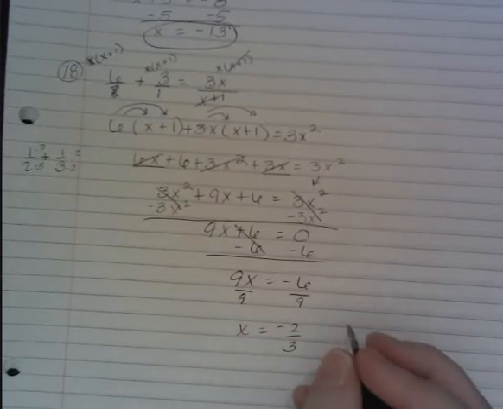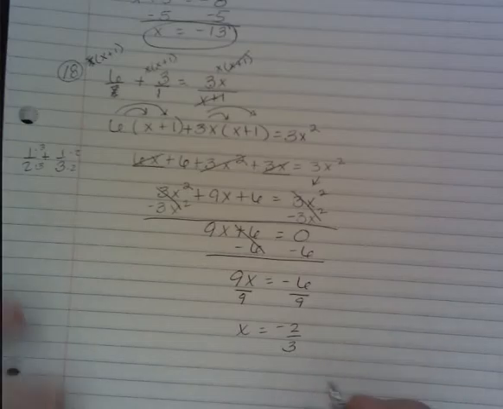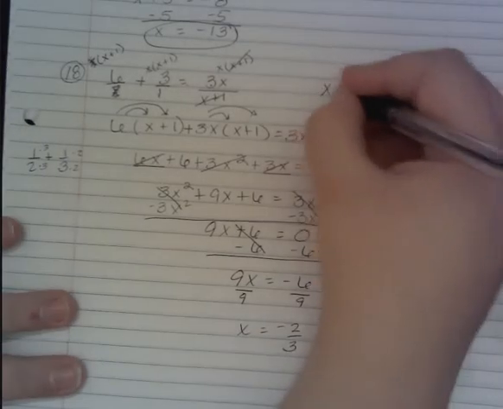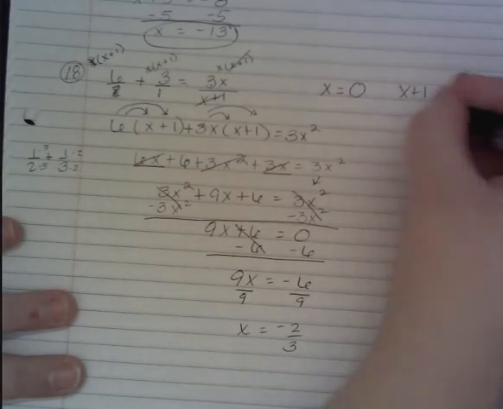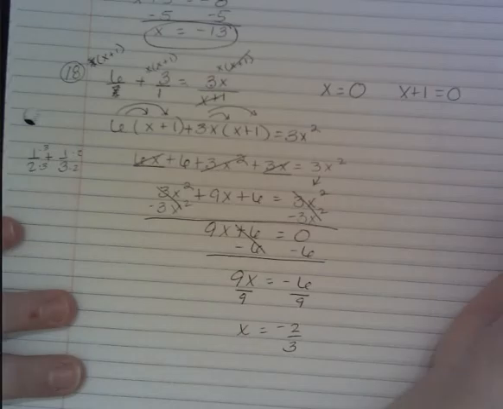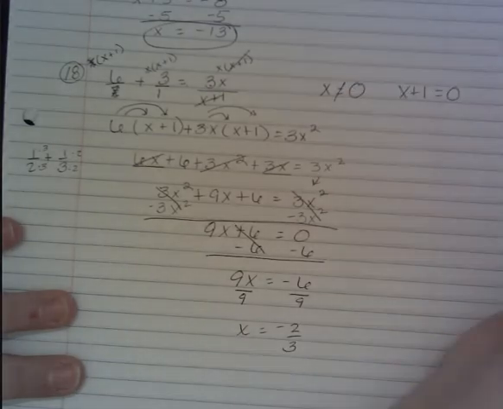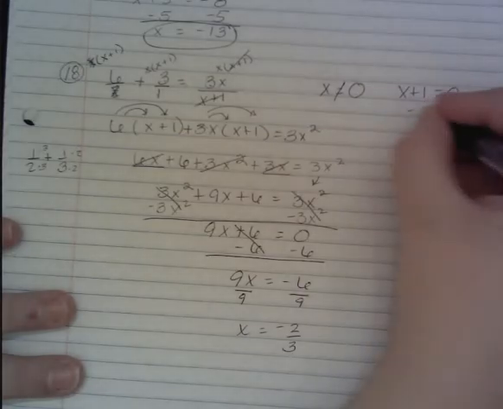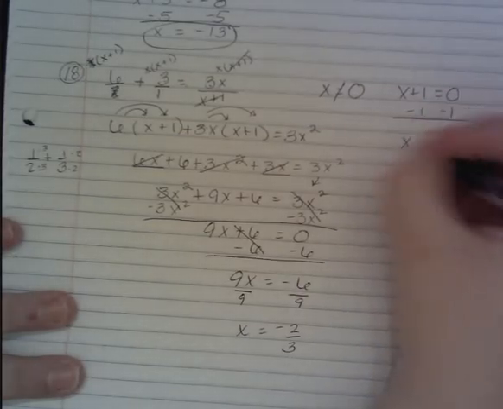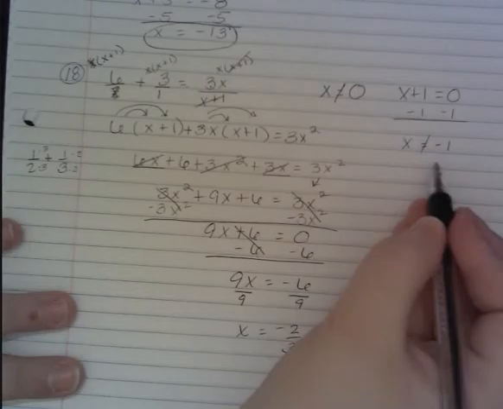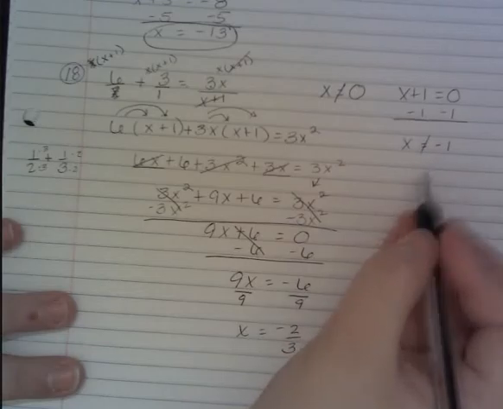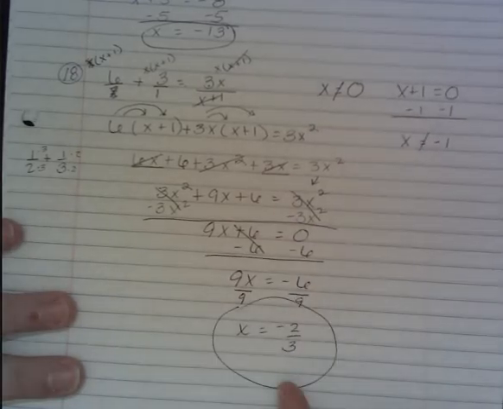Well, before we move on, let's check our excluded values. I had a denominator that was an x, so I'm setting that equal to 0. And a denominator that was an x plus 1. I'm going to set that equal to 0. Well, this one's already set equal to 0, so I know that's an excluded value. So we cannot have a 0. And then I subtract 1 from each side to get x cannot be negative 1. So we got negative 2/3. It doesn't match either one of the excluded values that we found. So negative 2/3 is a good solution.